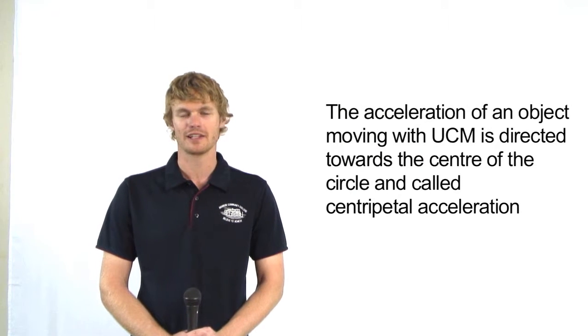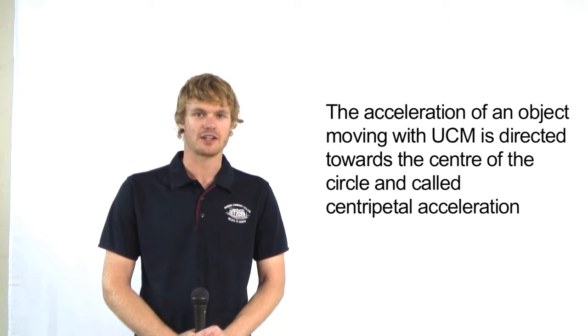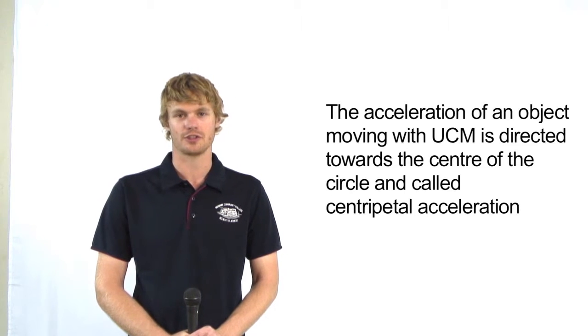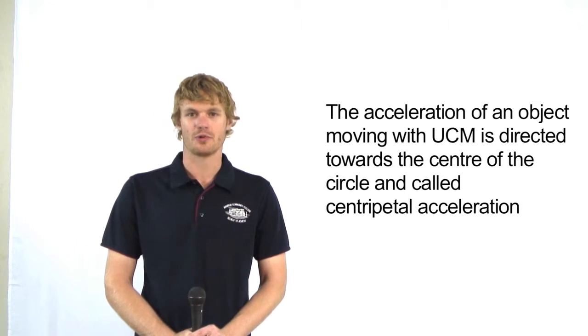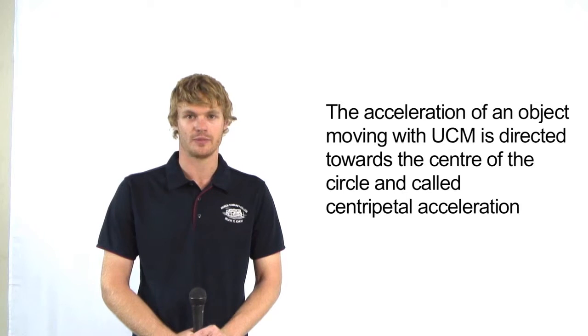Okay, now that we've had a recap on Newton's three laws of motion, let's move on to the forces that actually cause the centripetal acceleration. If we look back at my last video, we know that a centripetal acceleration is the acceleration causing uniform circular motion. The acceleration is always pointing to the centre of the circle of motion.